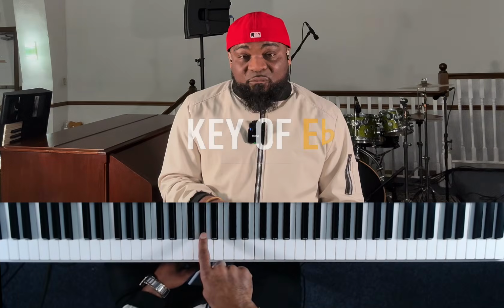Let's go up one more time to the key of E flat. I know we got to land on the 4. So E flat major, 1, 2, 3, 4. So 4 in E flat is A flat. 4, 6, 5. So know where you're going first.